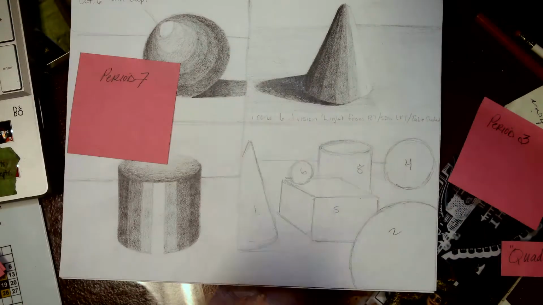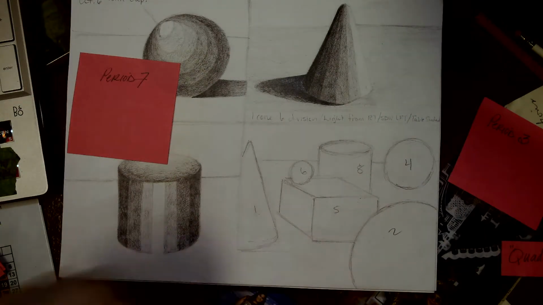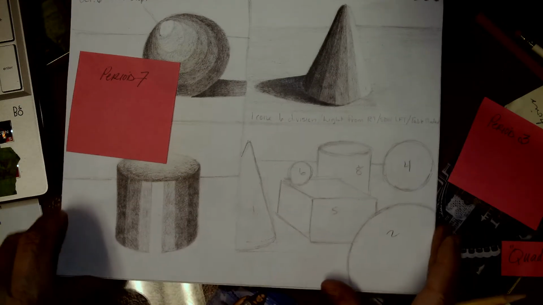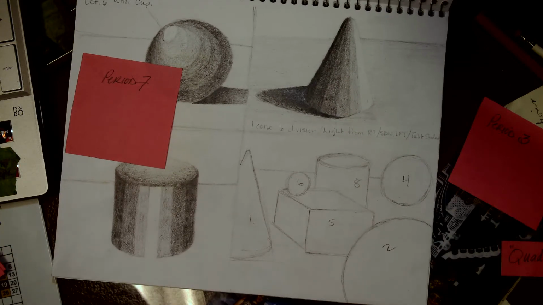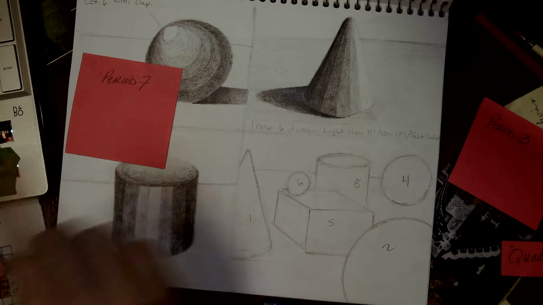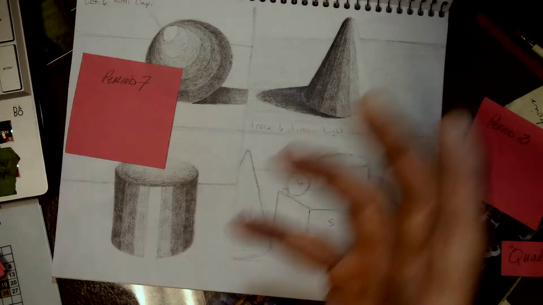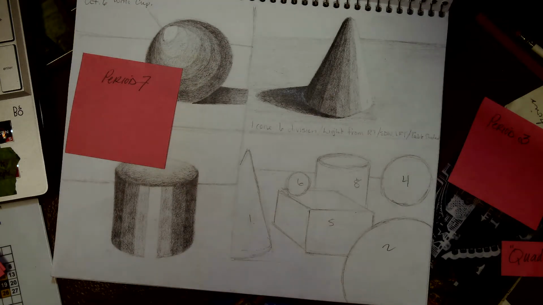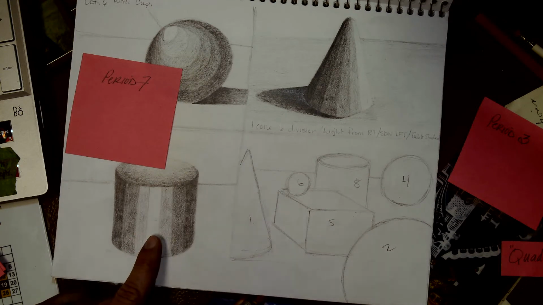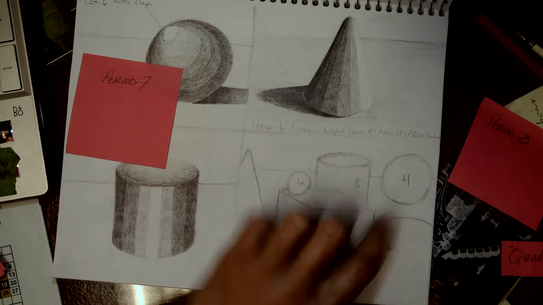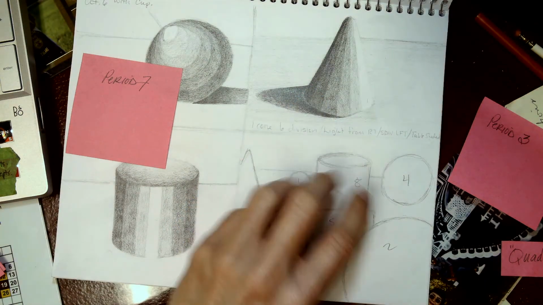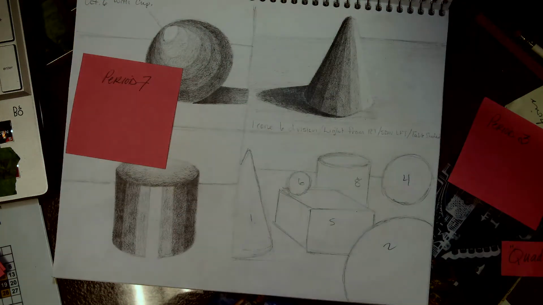Here's a beginning example again. If you are a beginning student, meaning you are in art concepts and not advanced art concepts, you should only have 1 sphere. Unless you want to do more, you can always do more. You should have 1 cone, you should have 1 cylinder, and then you should have 1 of each, or 4 total in the bottom right. Now you can always have more.